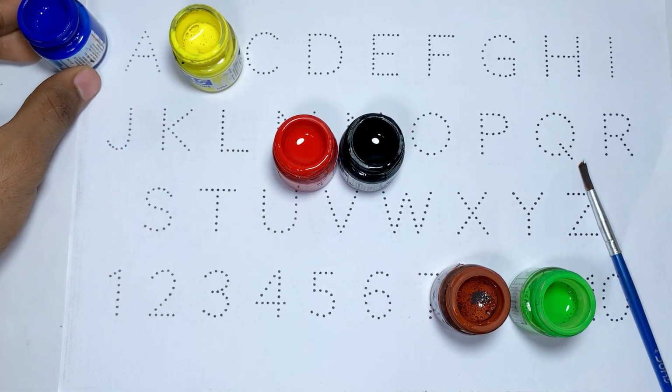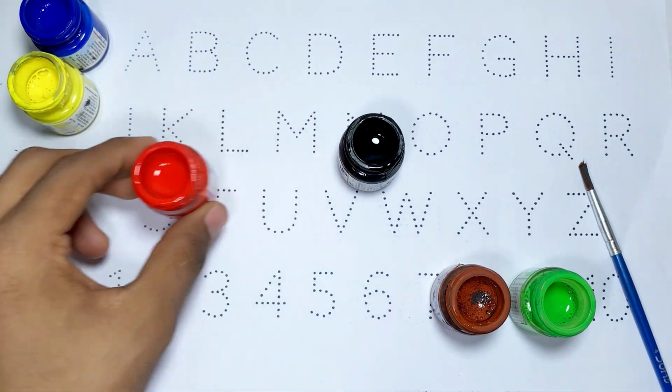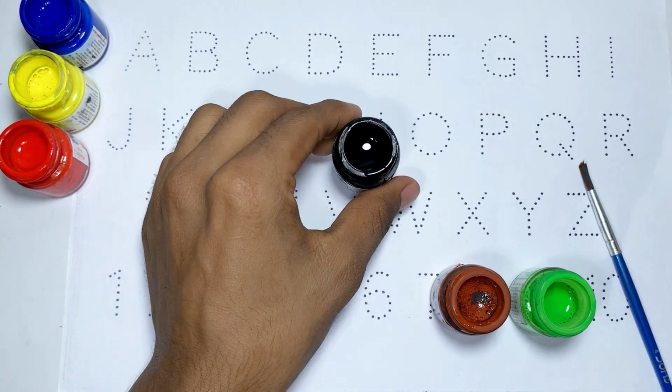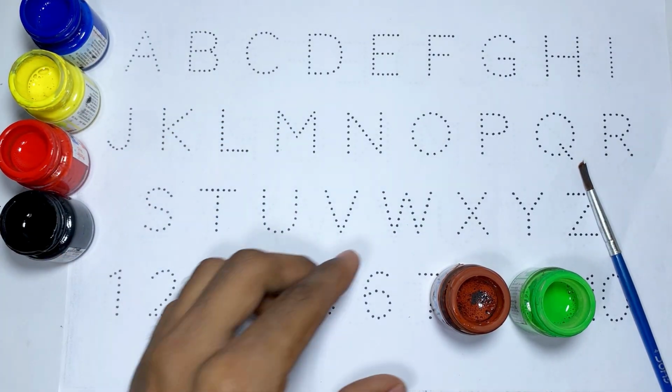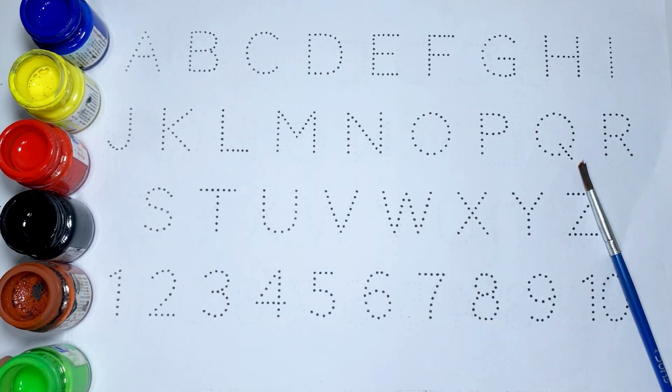Blue color, yellow color, red color, black color, brown color, and green color.